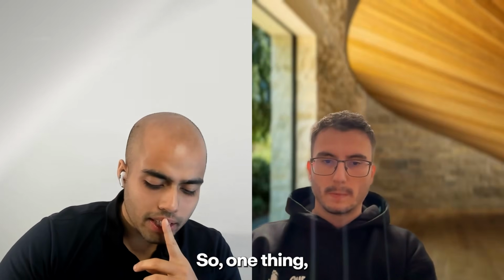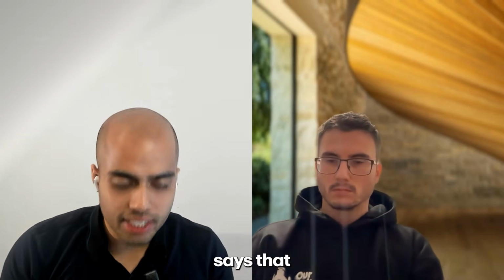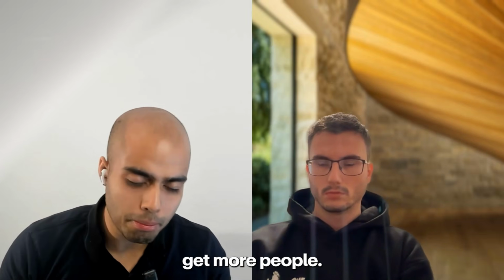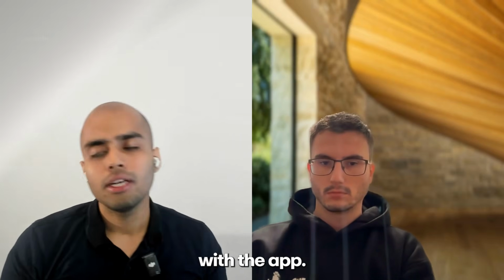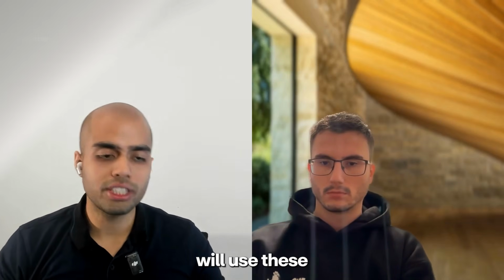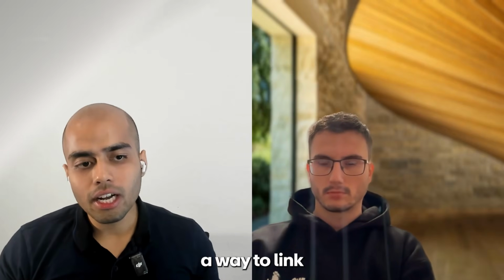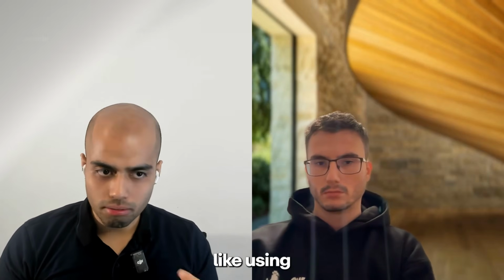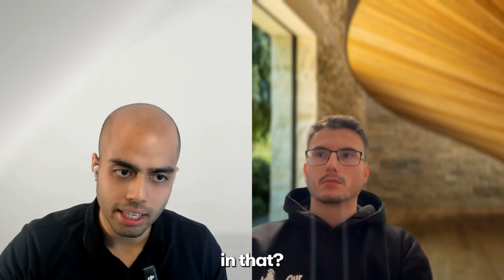So one meta question is that there can be so many digital identities, and suppose an application that wants to get as many users as possible will allow multiple identity systems to be integrated with the app. So now the problem is that many people will use these different identities to do the same action multiple times. Is there a way to link all these multiple identities so that the app knows that you are not using your same identity multiple times from different systems to access the app and do actions in the app?